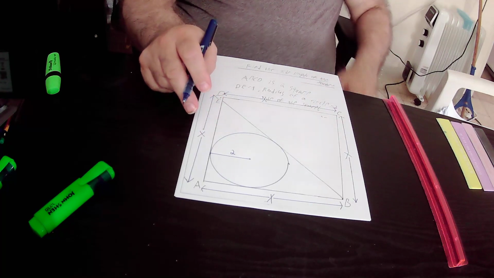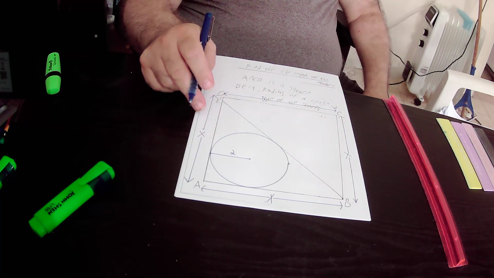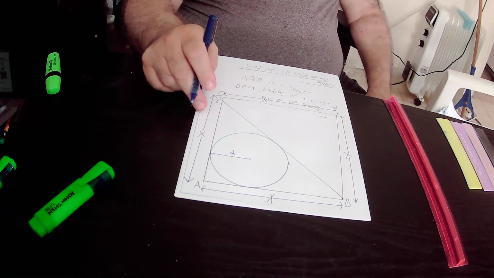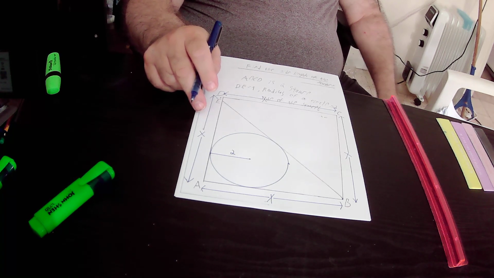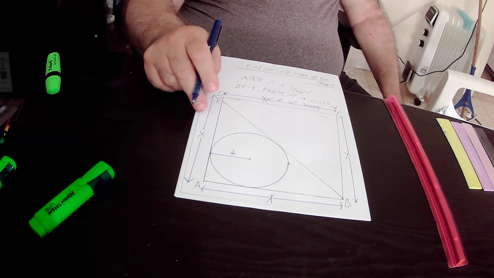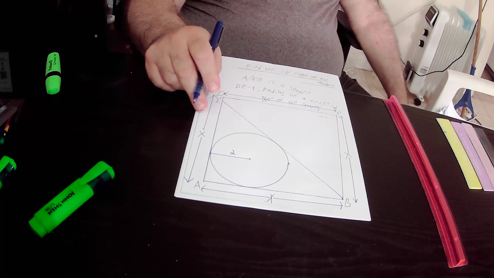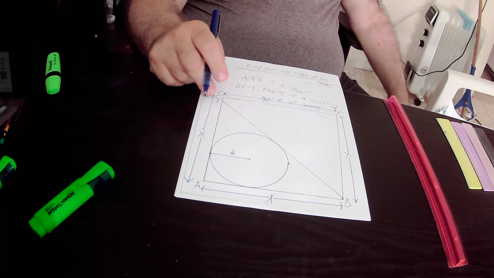In the next step, I will present to you a rule that I've already mentioned in the past. It will be rule number 1. According to rule number 1, a tangent to a circle is perpendicular to the radius drawn to its point of tangency. I'll repeat again, a tangent to a circle is perpendicular to the radius drawn to its point of tangency.